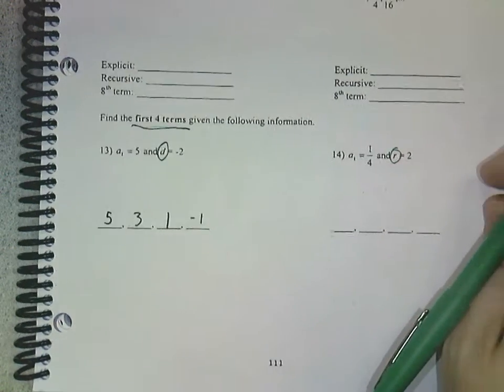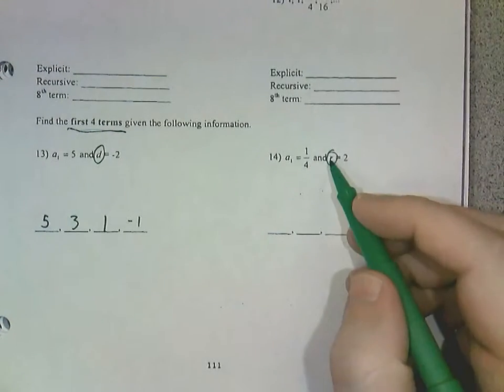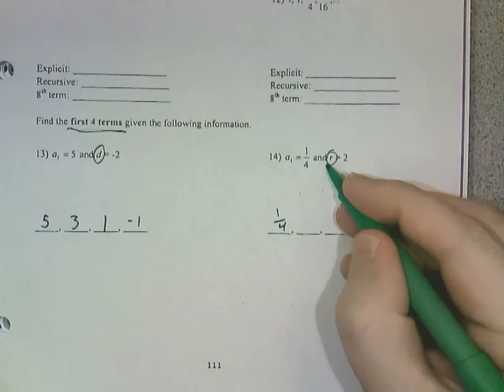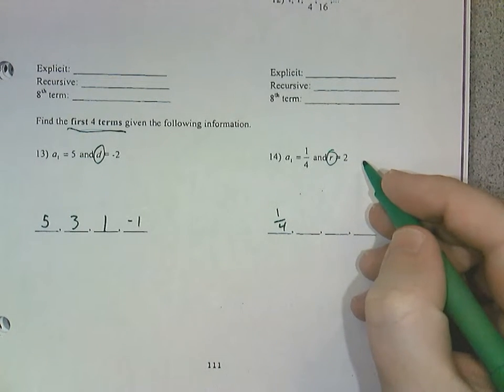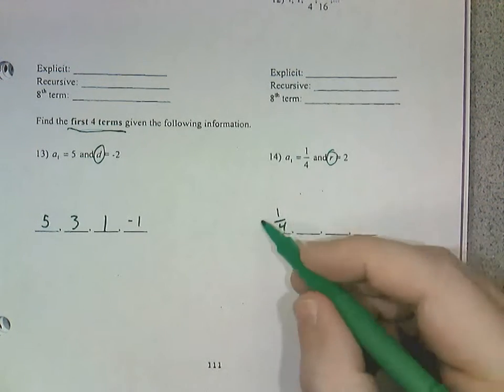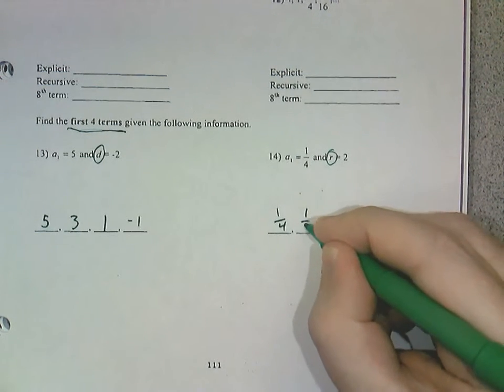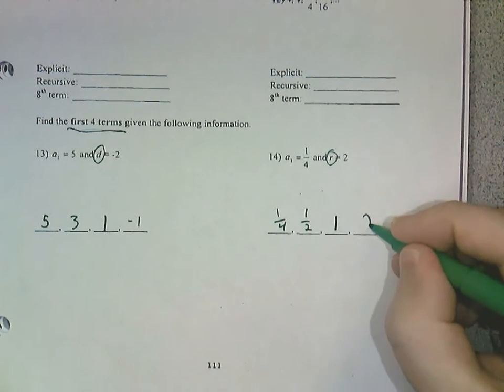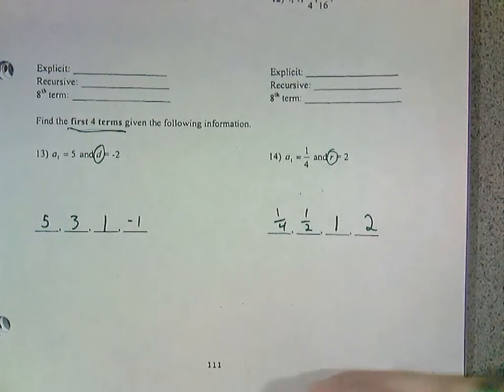Okay? This one gives me the first term is 1 over 4, and then a common ratio of 2. So if I times this by 2, it would become 2 over 4, or 1/2. Times it by 2 again, it's going to be 1. Times it by 2 again, it's going to be 2. And that's all you've got to do.